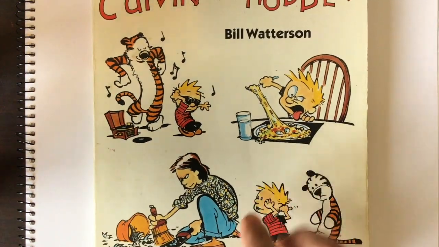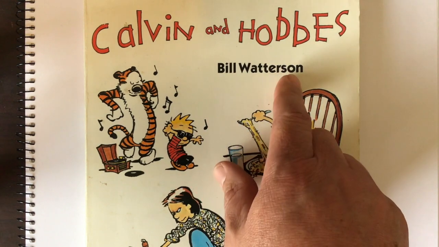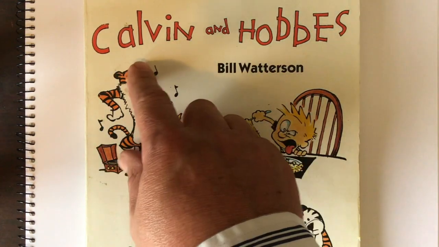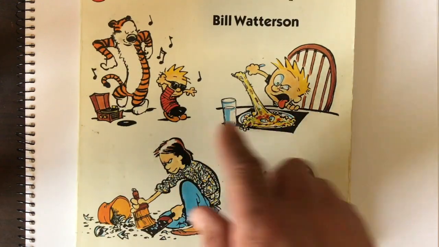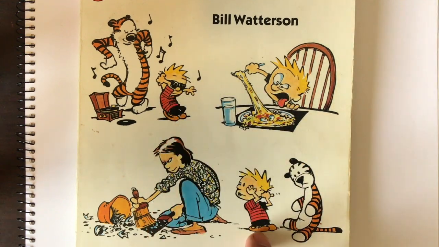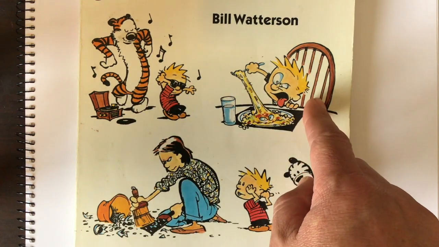So I'm going to show you a few examples of some of the masters, I call it. Bill Watterson is one of the masters. He came up with this series called Calvin and Hobbes during the 80s and early 90s. And he, to my mind, is one of the masters because he didn't just draw his characters really well, doing different things, but it was also his objects.